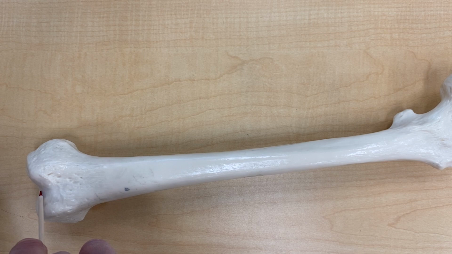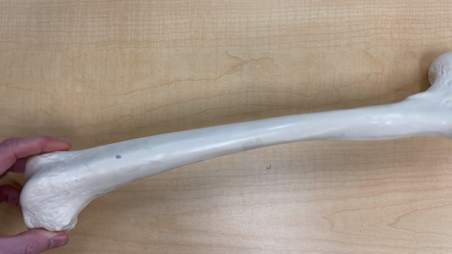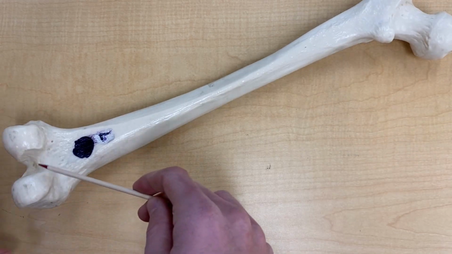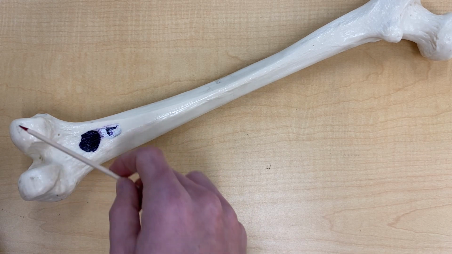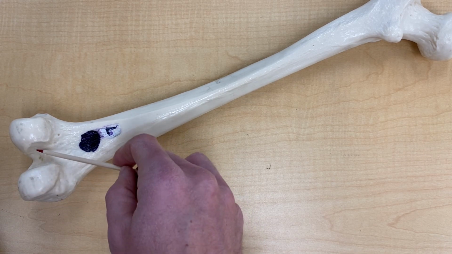This would be the patellar groove. And on the posterior side, we have the intercondylar fossa. So it's in between the condyles, intercondylar, and it's a fossa.